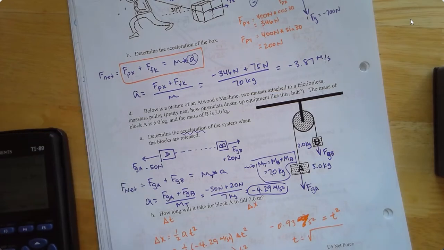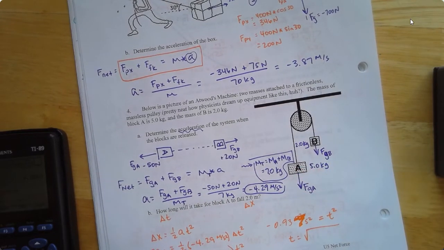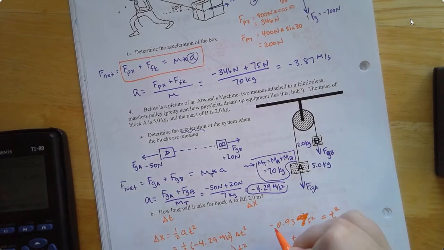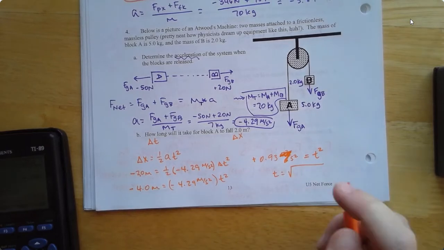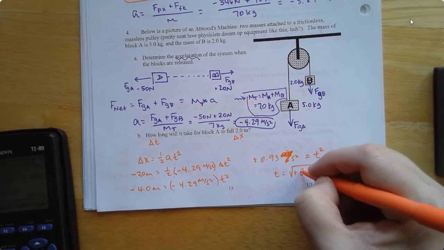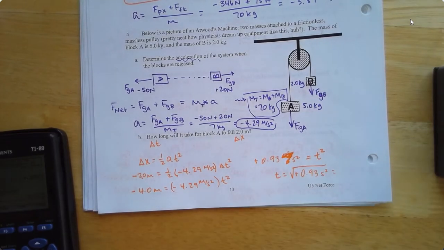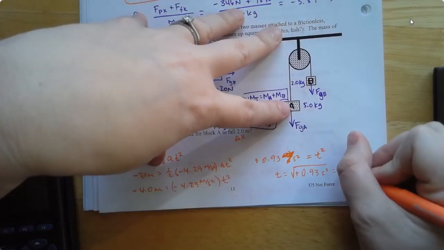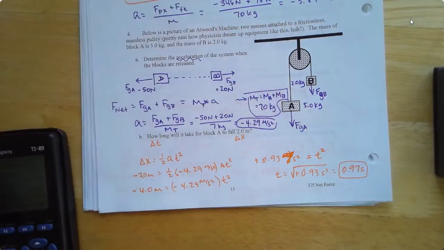Here's what we did. If A is falling, A falls downward, and so this should be negative, which means this should be negative, which would give us a positive time over here. We can't have negative time. This is not a time machine problem. So if I do the square root of 0.93 seconds squared, I got 0.97 seconds. So almost a second for it to fall 2 meters. Do you guys have any questions about number 4?